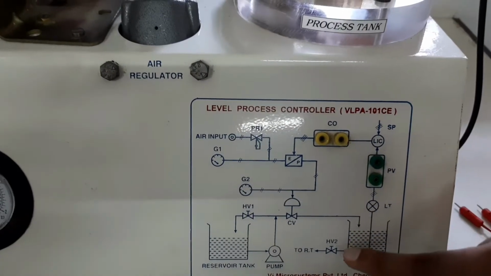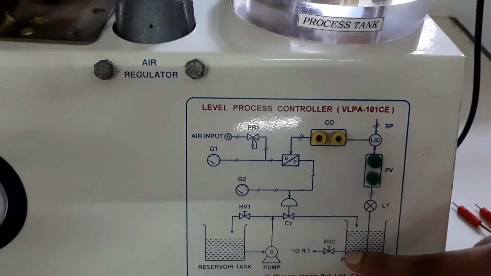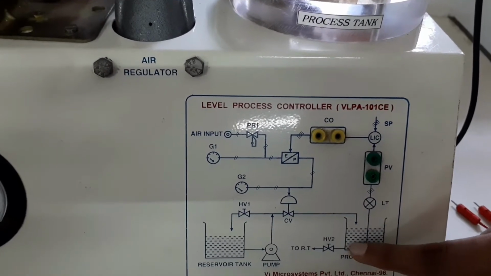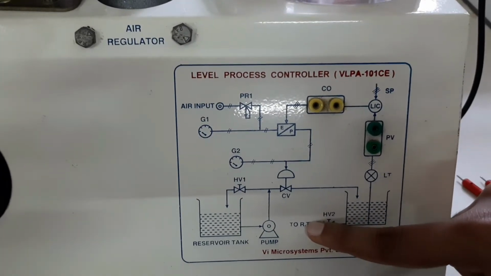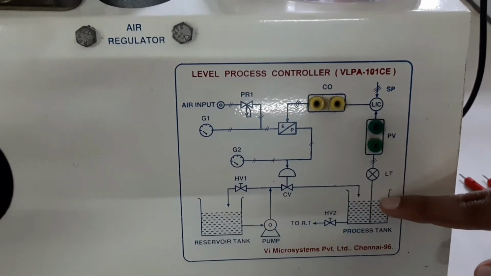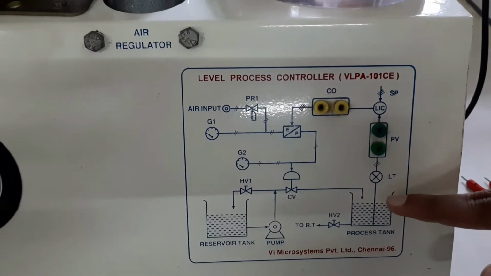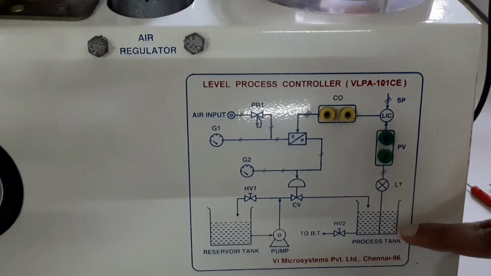But the issue is that this process tank has an output. So there is some water which is always going out of this water tank, and because of that, this level will not stay at a constant value, but rather it will keep on reducing. So that is the peculiarity of this tank.